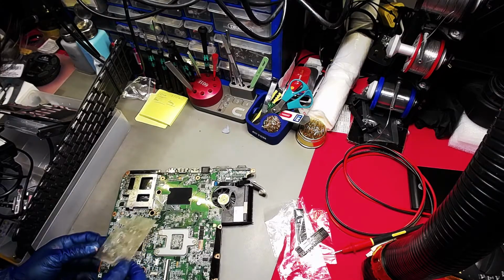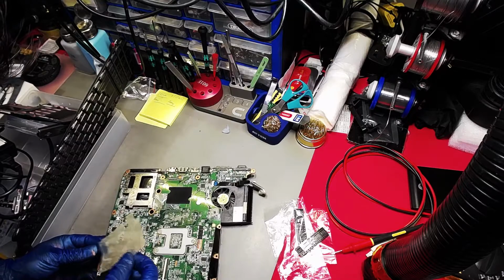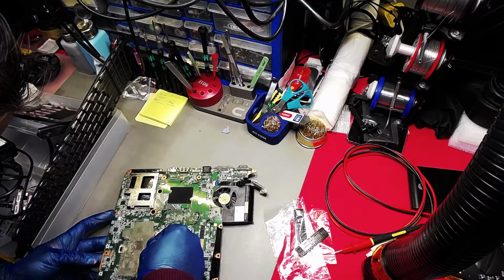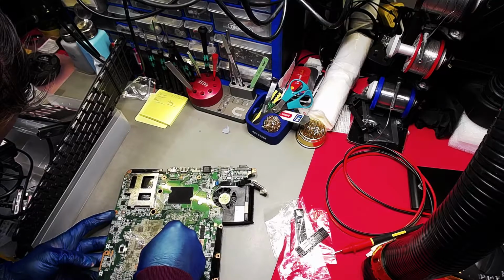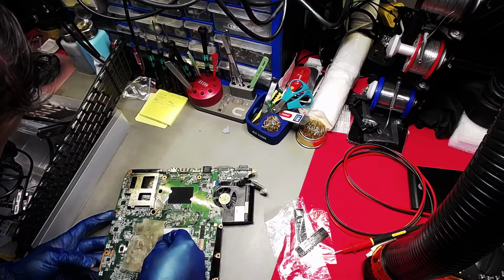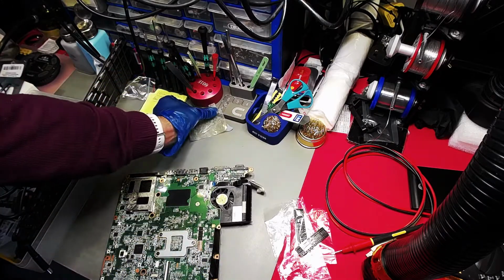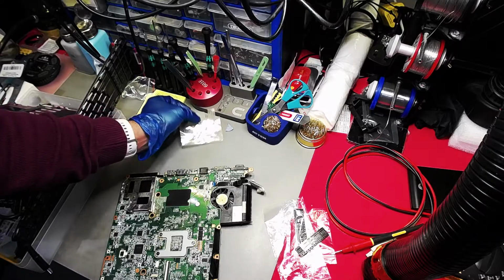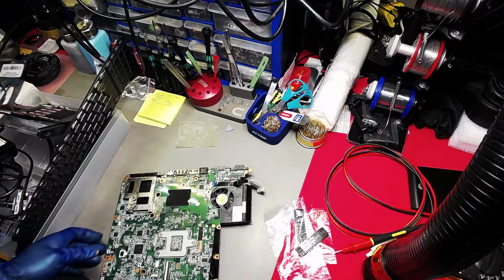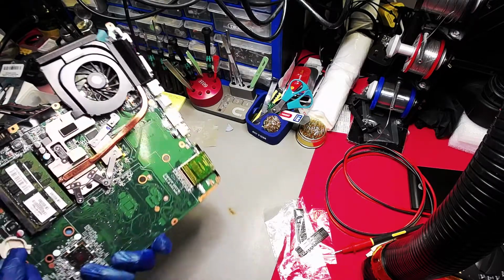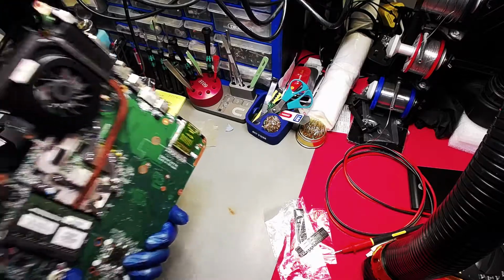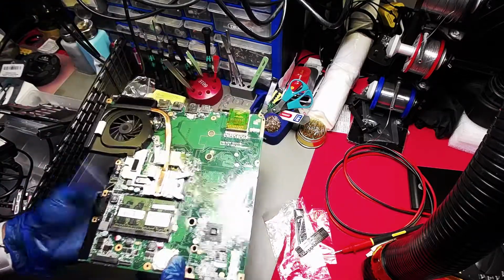I'll have to find that. Is that what it was? I think so. I'll find out after where this goes. Can't remember now. It's been several weeks since I ordered this. It's not been too bad actually. The CMOS battery goes in. Slide that in there.